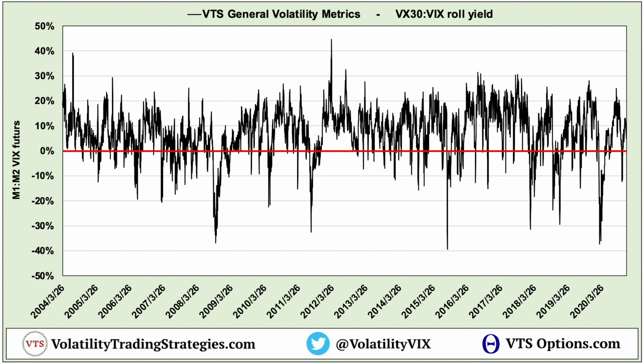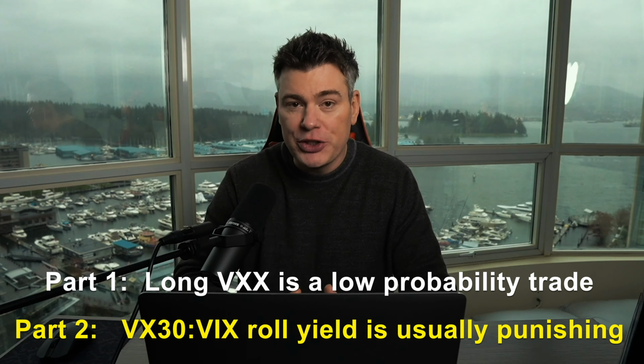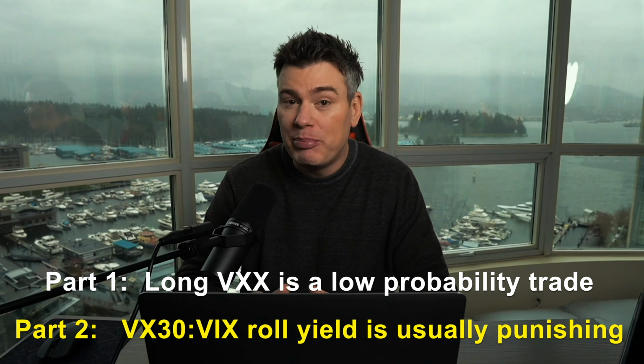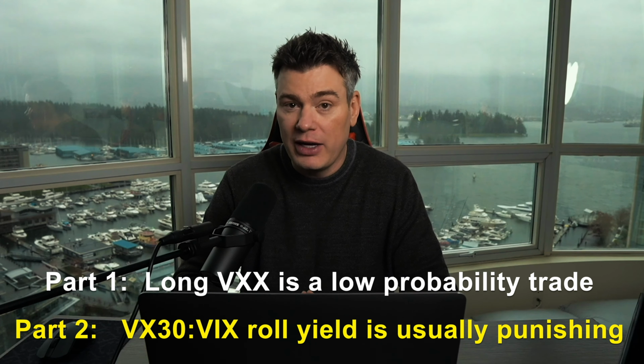Now, there is hope for those who can't help themselves because that does leave 18% of the time where the roll yield is negative. Now, I'm not saying that's a good time to buy volatility either. It's a very difficult trade. At least here, you'd have the tailwind of the roll yield helping you out a little bit. If you do get the timing a little bit wrong, it's not completely punishing because you do have that roll yield assistance. So all of that is another reason, part 2 here, why you may not want to be buying VXX or UVXY, at least not when there's a mathematical headwind against you.